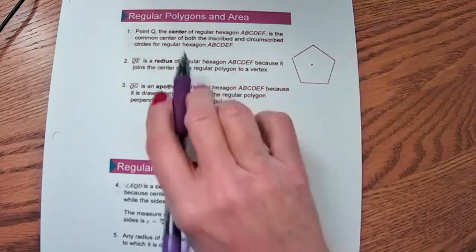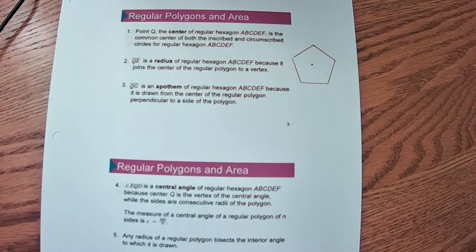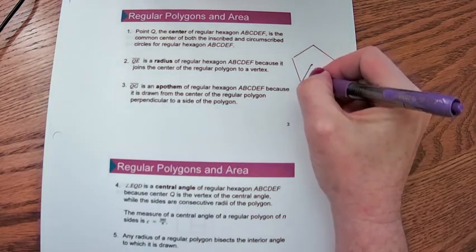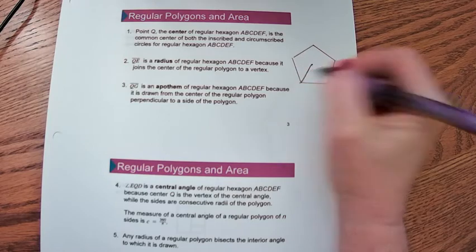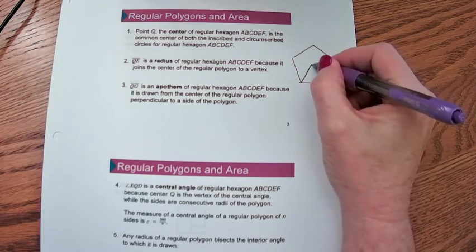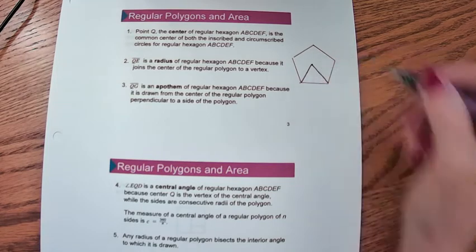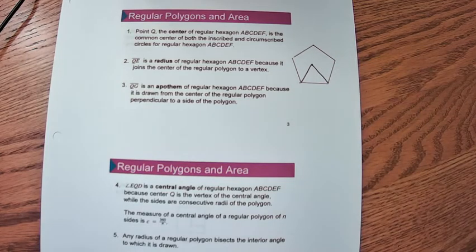Every regular polygon has a center, and the radius is always the segment from the center to a vertex. The radius would be the center to the vertex, and these radii would be congruent, of equal length.